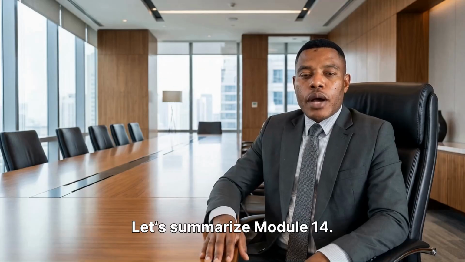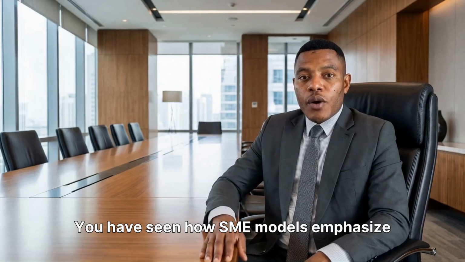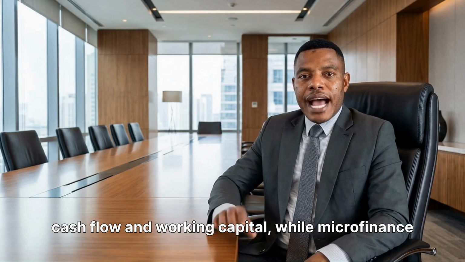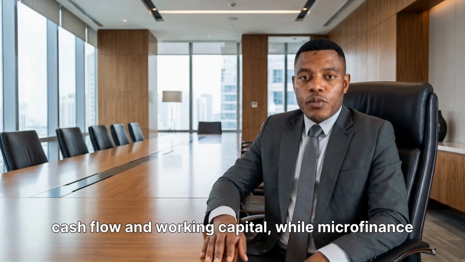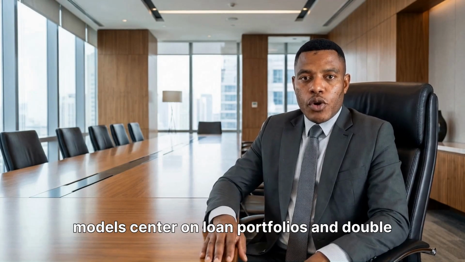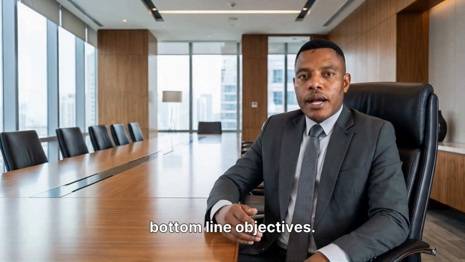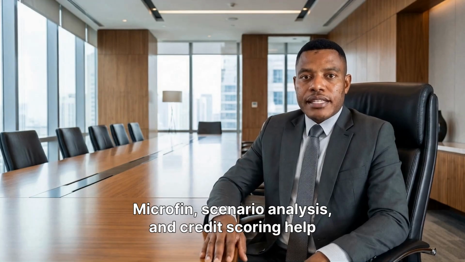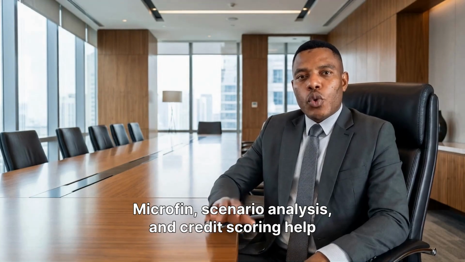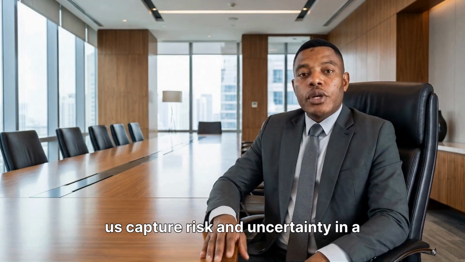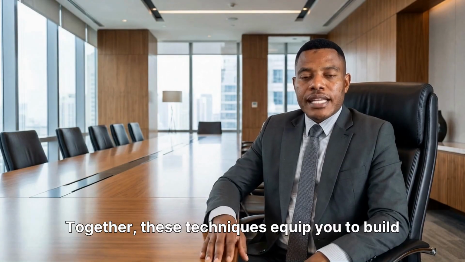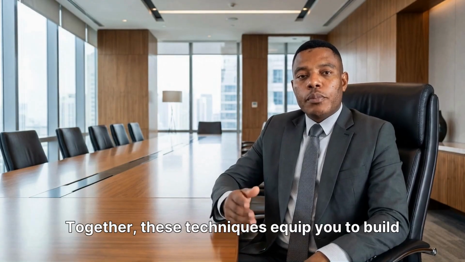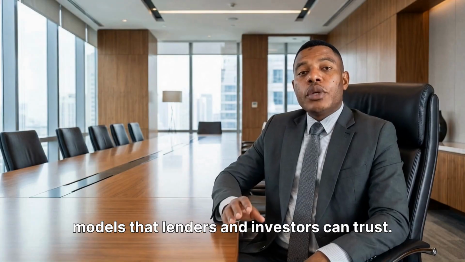Let's summarize Module 14. You have seen how SME models emphasize cash flow and working capital, while microfinance models center on loan portfolios and double bottom line objectives. You have also seen how tools like Microfin, scenario analysis, and credit scoring help us capture risk and uncertainty in a structured way. Together, these techniques equip you to build models that lenders and investors can trust.